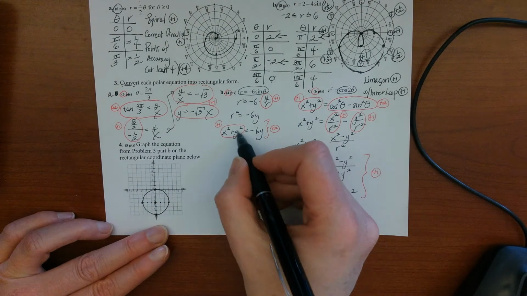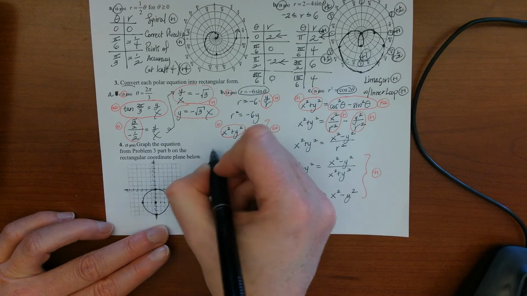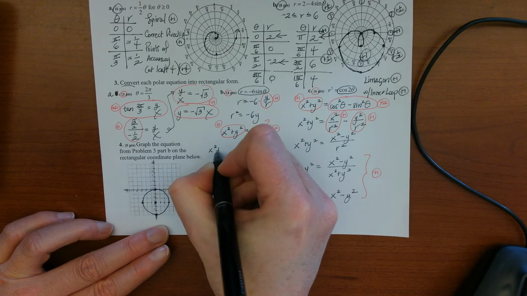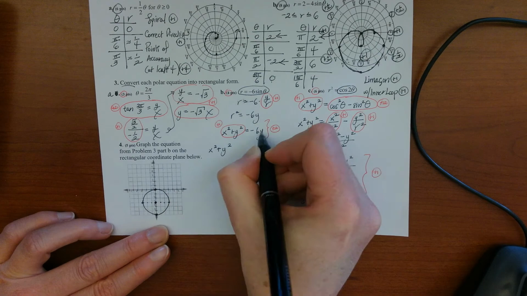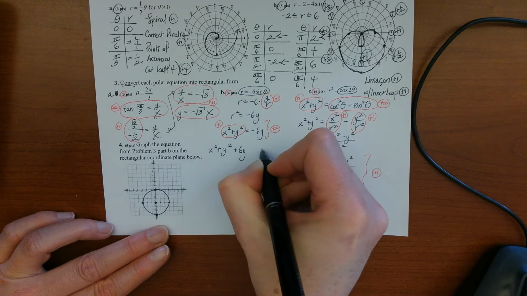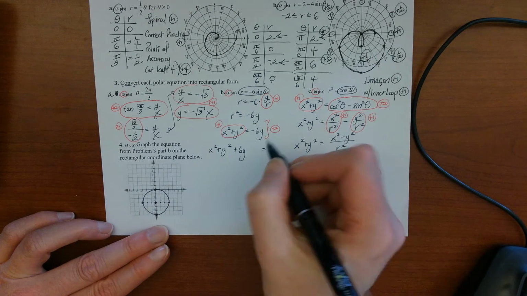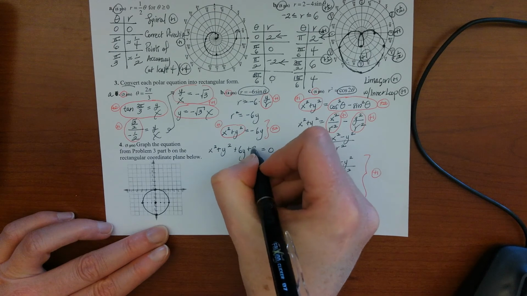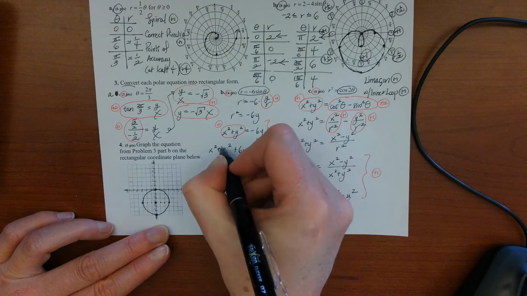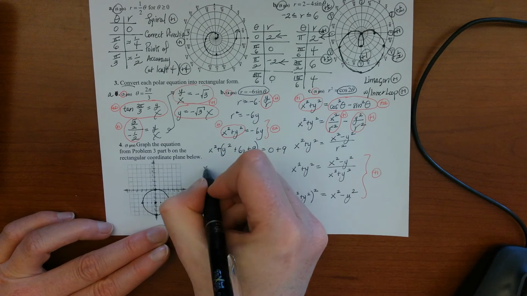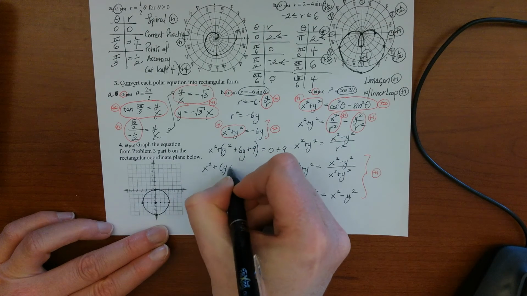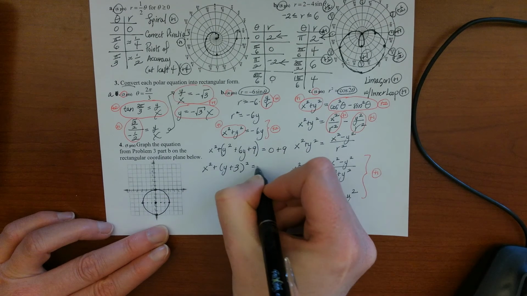Another way would have been to complete the square here. So in which case you could have had x squared plus y squared and then add the 6y over. And then you could add 9 to both sides for those y terms there. And then you'd have x squared plus the quantity y plus 3 squared equals 9.